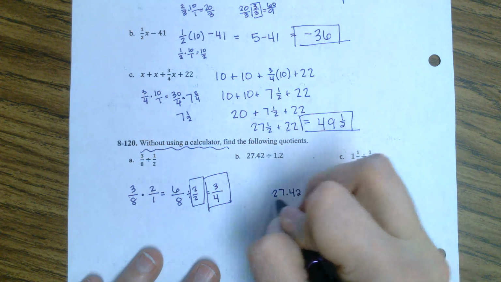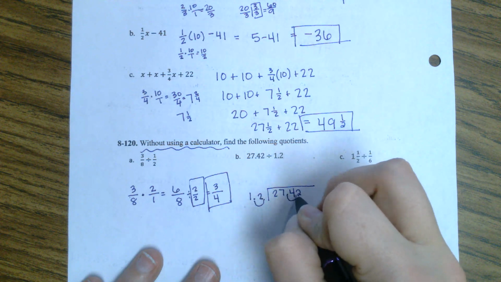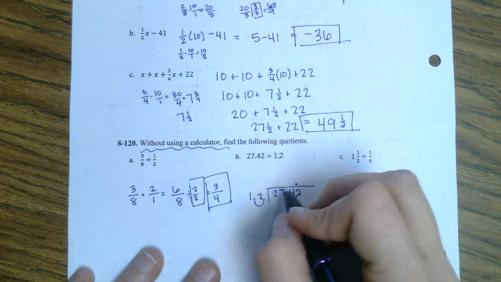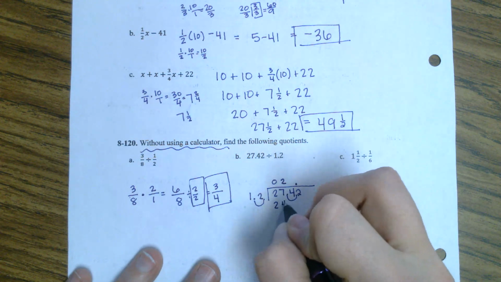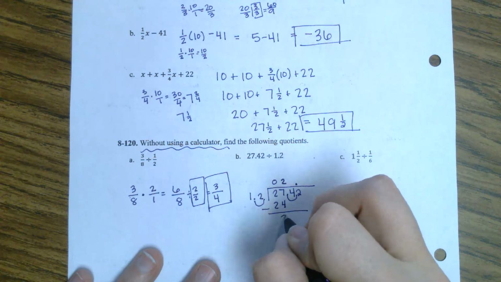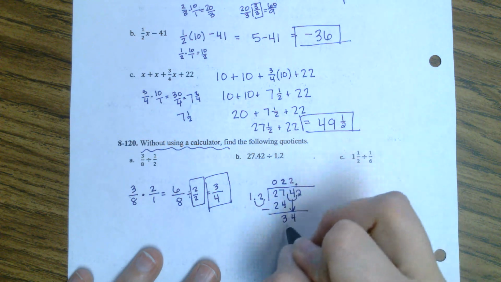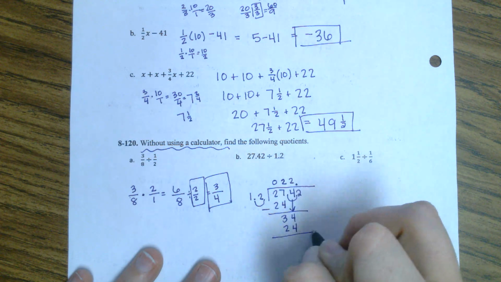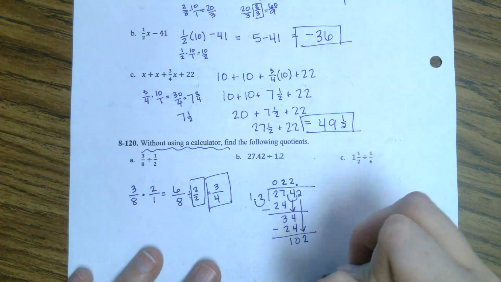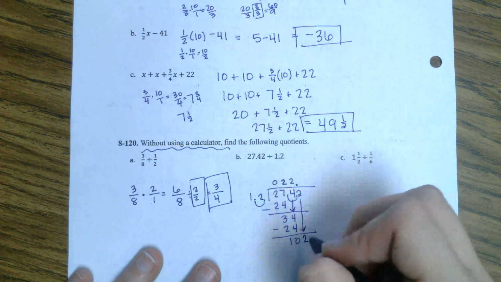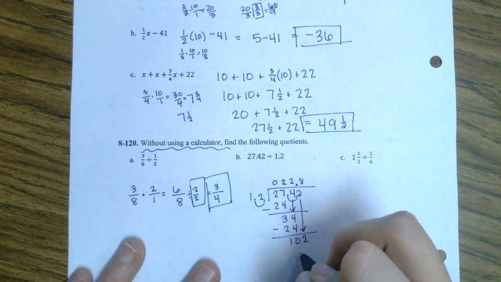27 42/100 divided by 1 2/10. I move my decimal, goes straight up. 12 does not go into 2, but it does go into 27 2 times. 27 minus 24 is 3. Bring down my 4. 12 goes into 34 2 times. 34 minus 24 is 10. Bring down my 2. 12 goes into 102 8 times. That is 96.